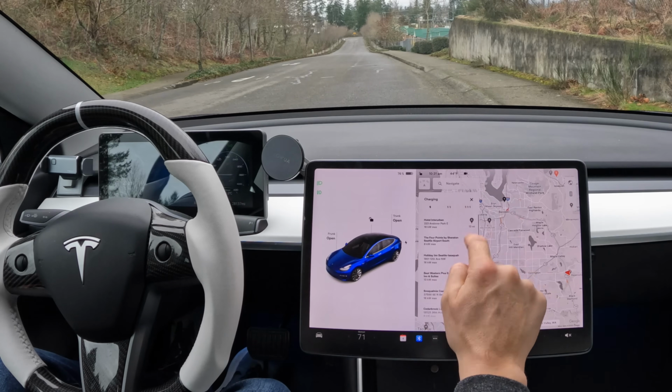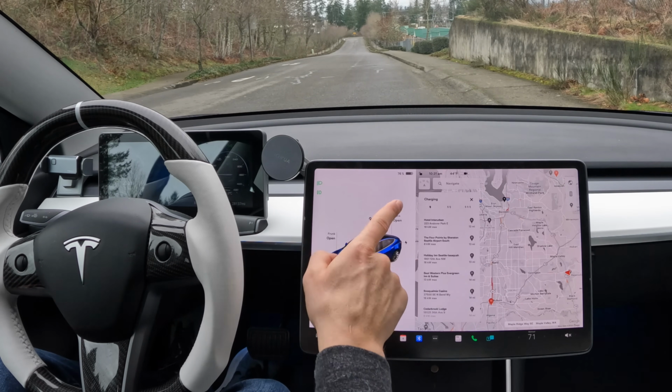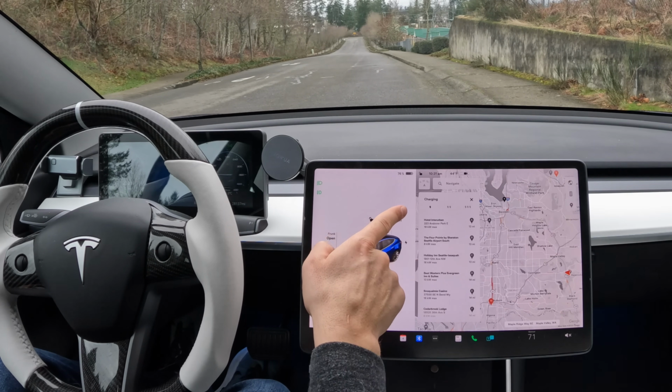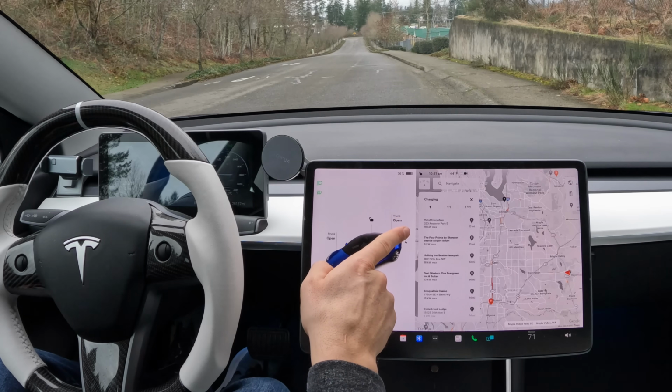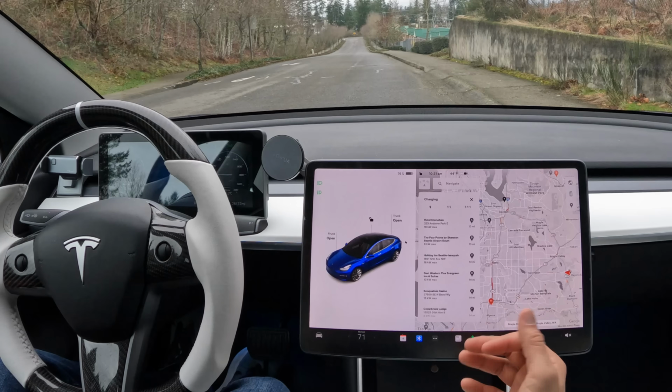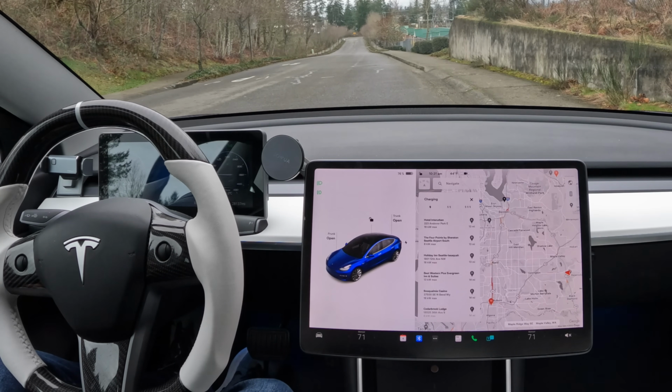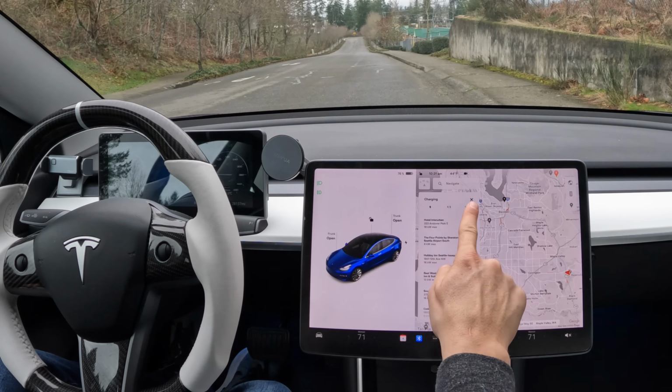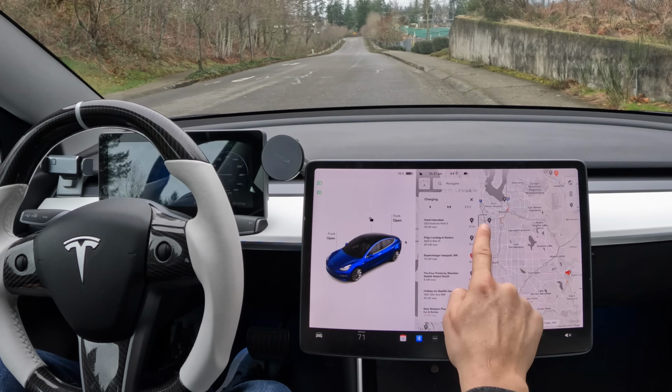If we uncheck the second one, that one disappears, leaving only your standard, not necessarily trickle chargers, but chargers at hotels and other places where you can just pull up, mostly hotels, casinos, malls, that sort of thing. They're going to charge much slower. But to keep all of your options open, especially superchargers, you want to keep those all checked.